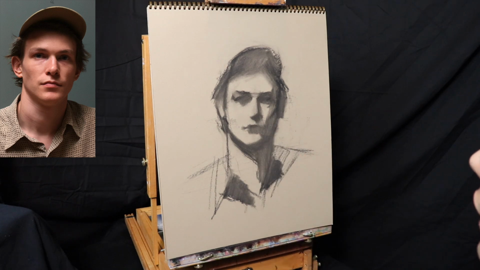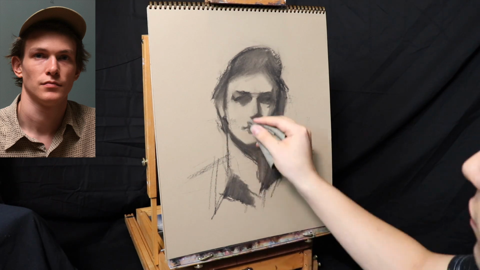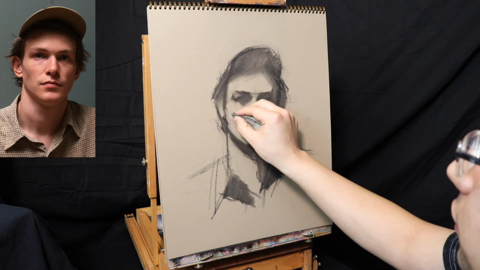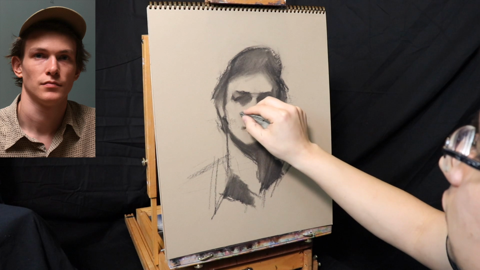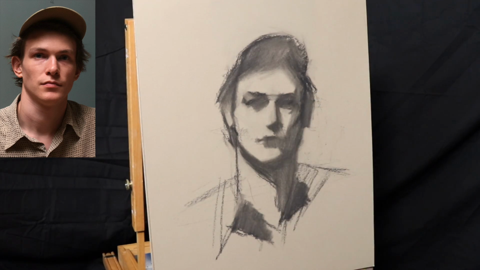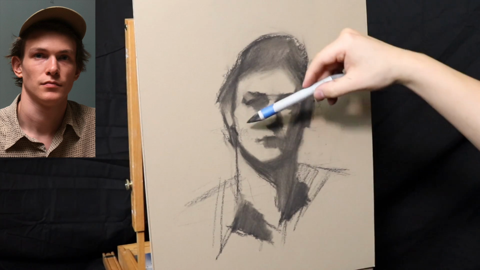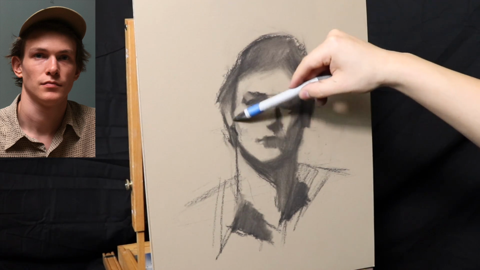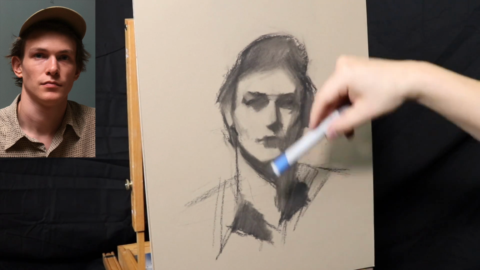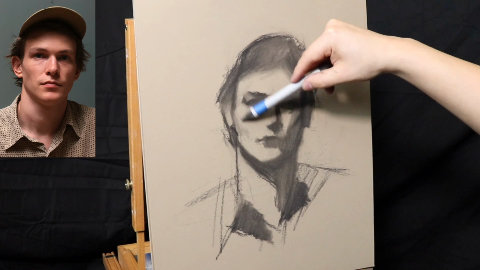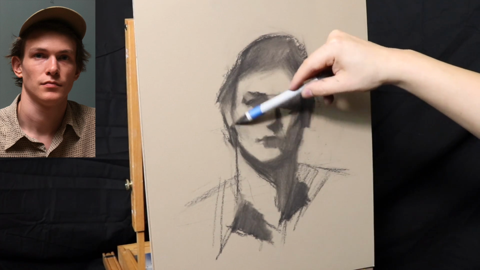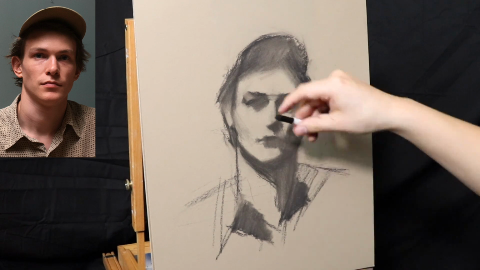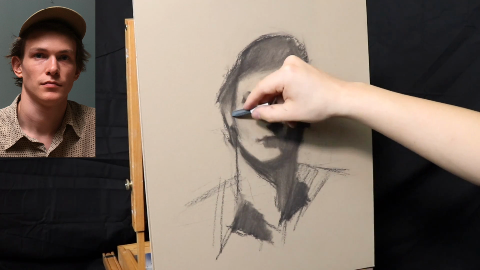Now, structurally, let's think about the zygomatic bone, the cheekbone. So it's actually going to be protruding out a little bit more on this model. So we're going to see kind of a little angle here. So let's use the stump here to introduce the side plane. Now, of course, I may have just exaggerated it a bit too much. That's okay. We'll just come right back into it with the charcoal.